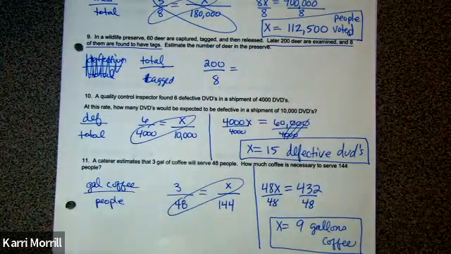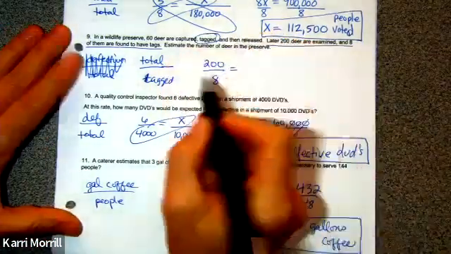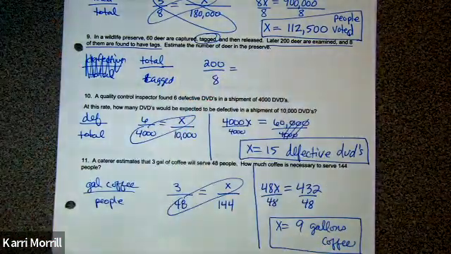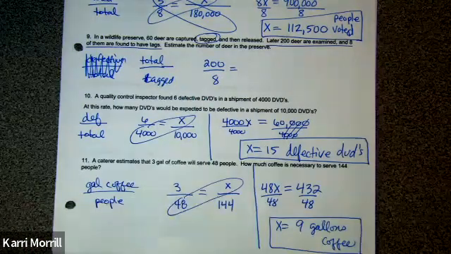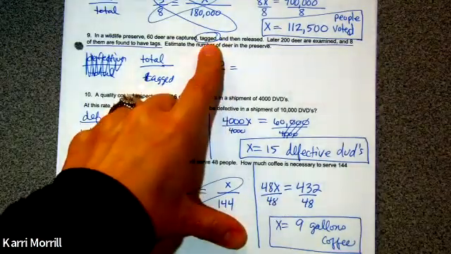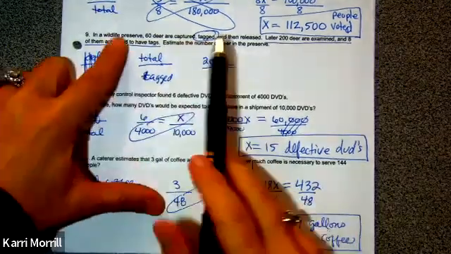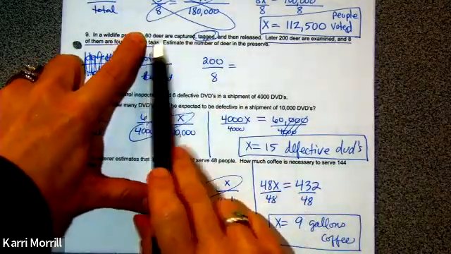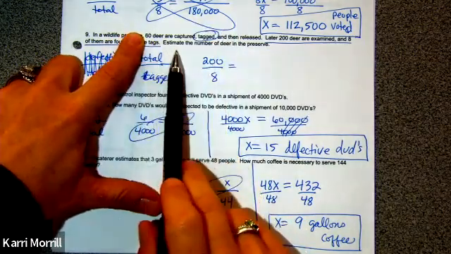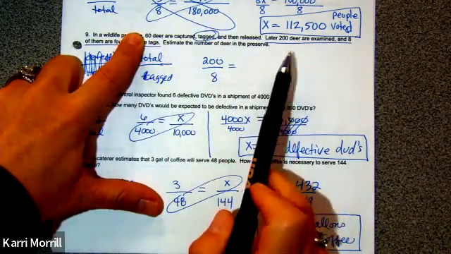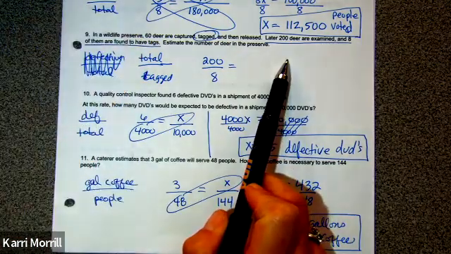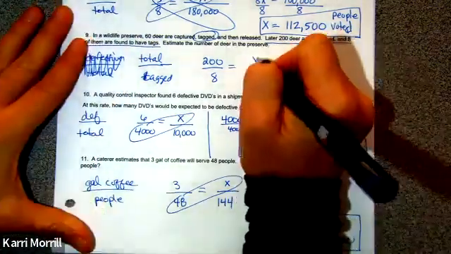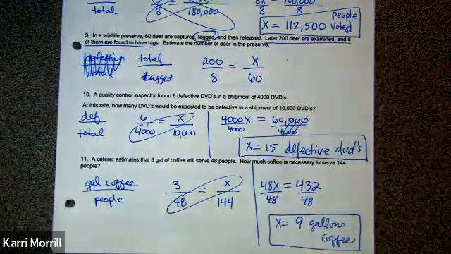And then we can go back to that first sentence. It says, in a wildlife preserve, 60 deer are captured, tagged, and then released. Estimate the number of deer in the preserve. So are we looking for the total or the tagged deer? The total. Good. I circled tag to try to also give you a good hint. This tells you they caught them, right? And they tagged them. And I don't think there's ever a way they're ever going to know exactly how many deer are in the preserve. But they use a ratio to estimate that. So we put X up here and 60 down here. And then we can cross multiply.